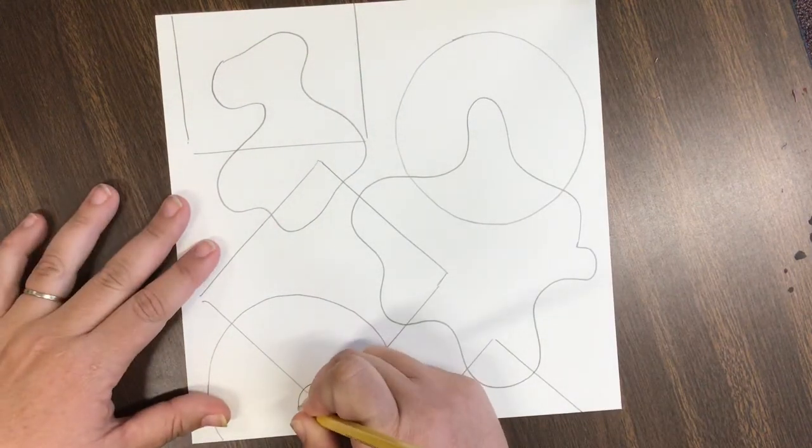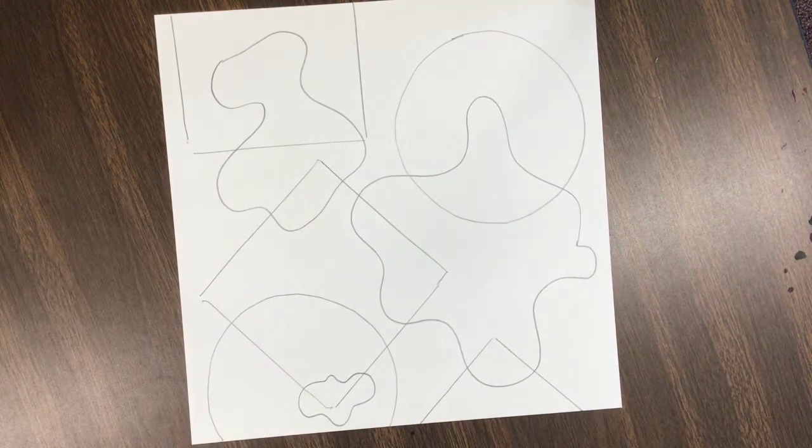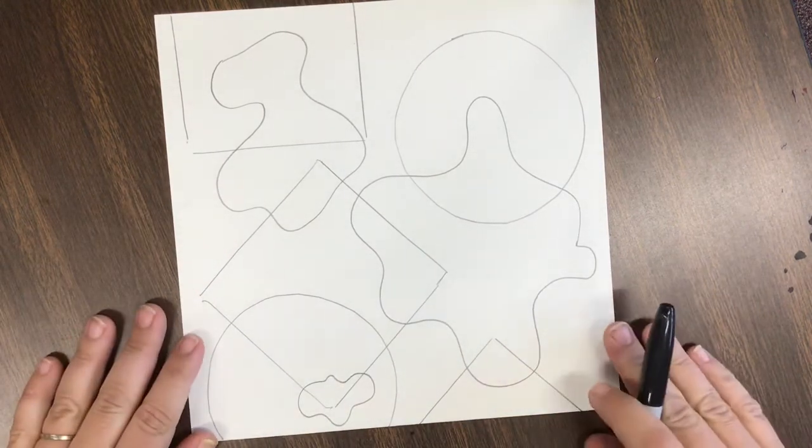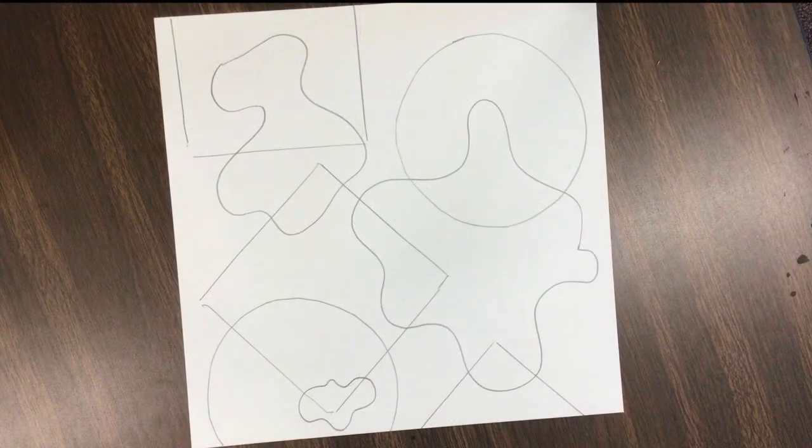Now I'm not scribbling all over the place. I'm drawing with control and connecting my shapes end to end. So I have 5 geometric shapes and I have 3 organic shapes. I should be able to clearly see all of the shapes overlapping on my paper.